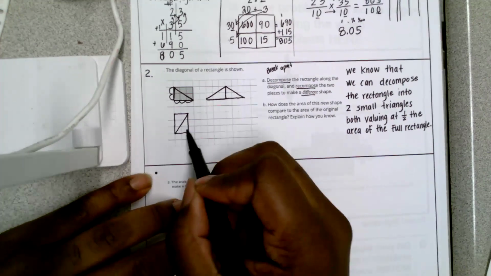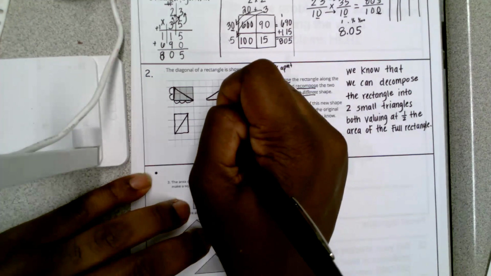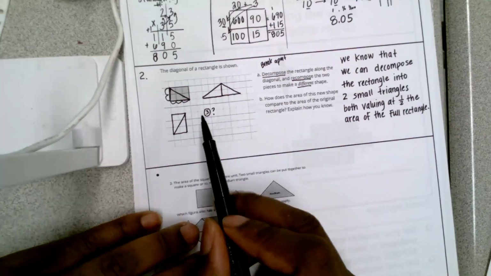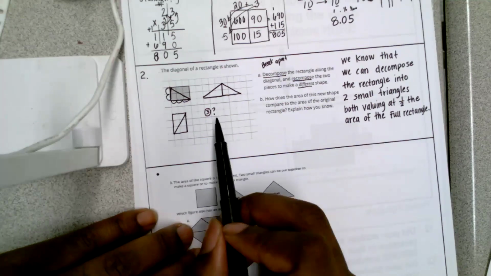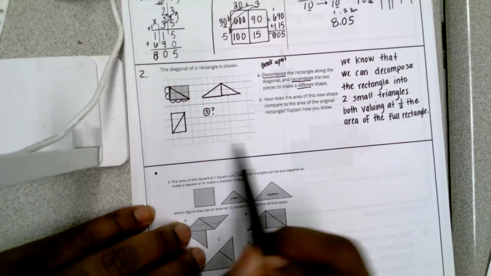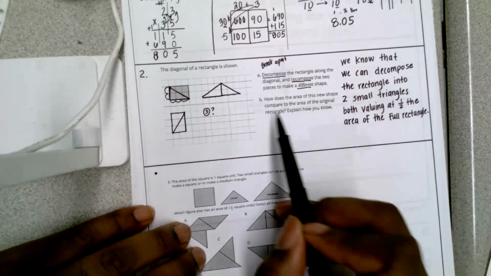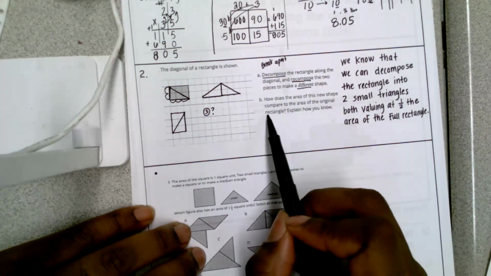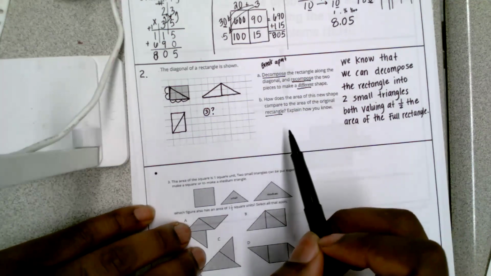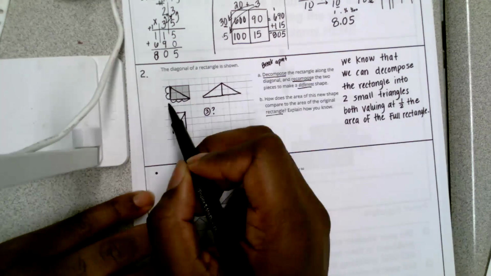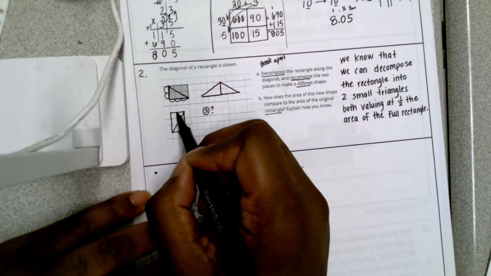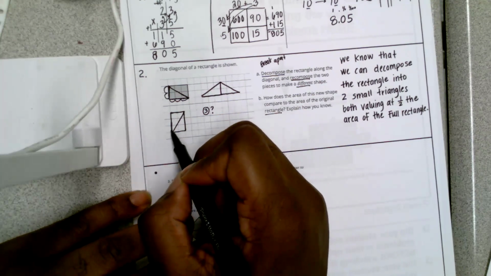So I just did 2 examples. I want you all to go ahead and give me a third example here. Remember, when I ask you to give me extra examples, you have to do it for a grade. That's how I'm going to grade this work. How does the area of this new shape compare to the area of the original rectangle? Well, I know that the base is 3 units, the height is 2 units. And I know that the base of all of my examples is 2 units and the height is 3 units.